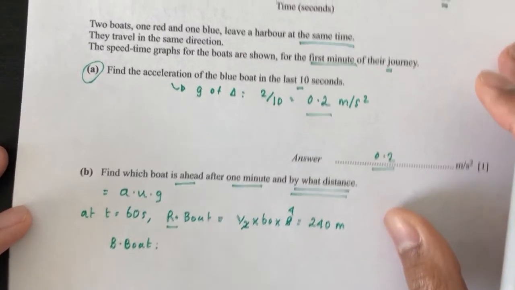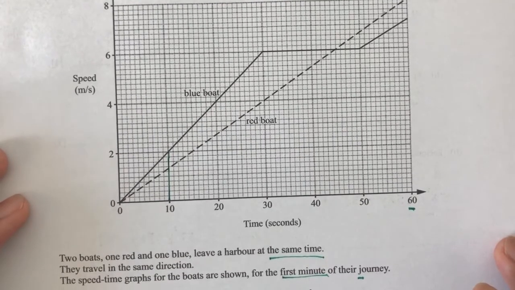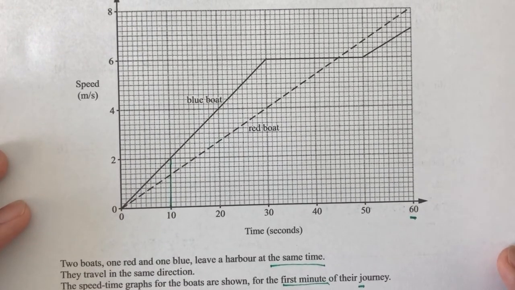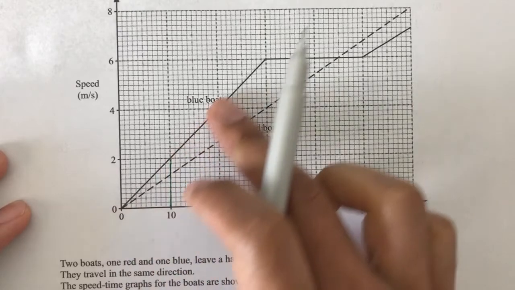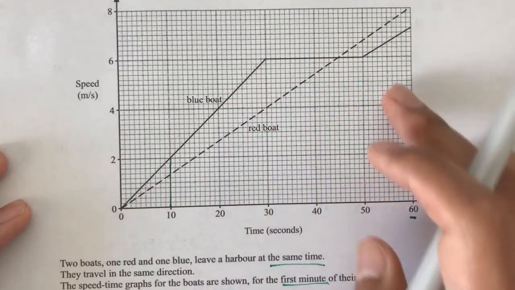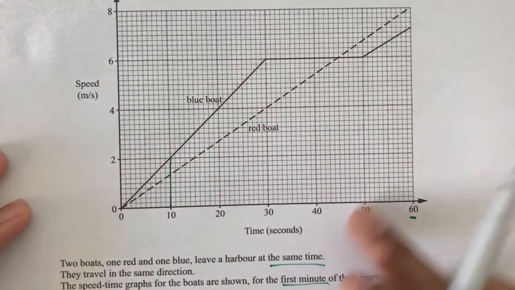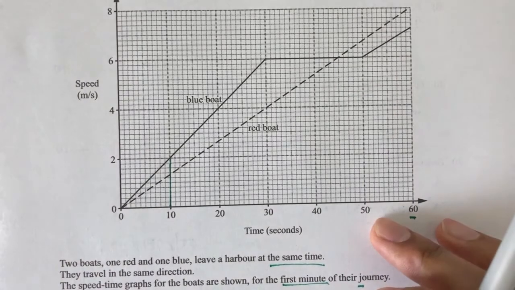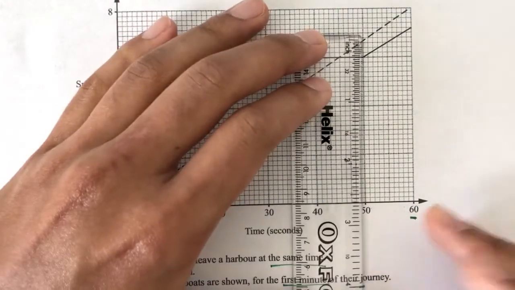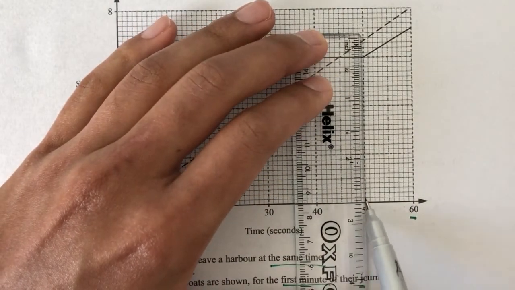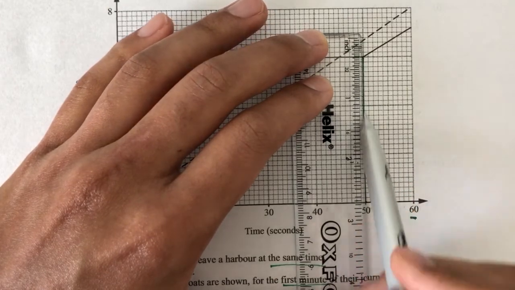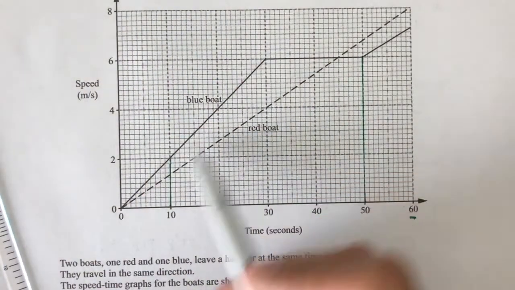Let's find the area in the graph for the blue boat. So here you can see you have two shapes. We have this big trapezium and this trapezium on this side. So let's cut this down into two parts. So here we have one part here.